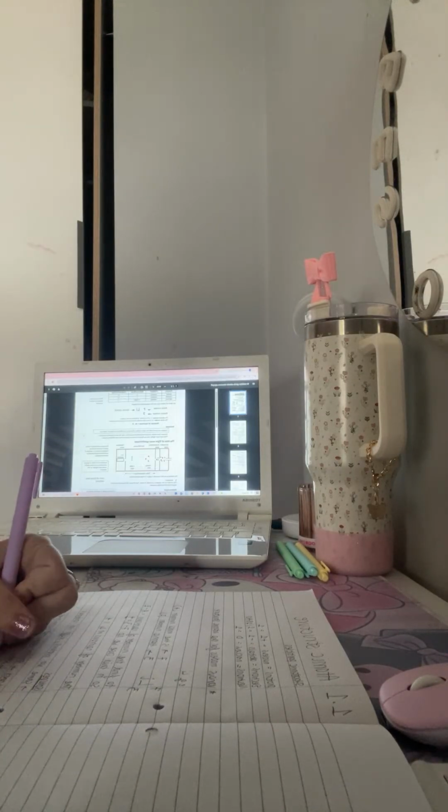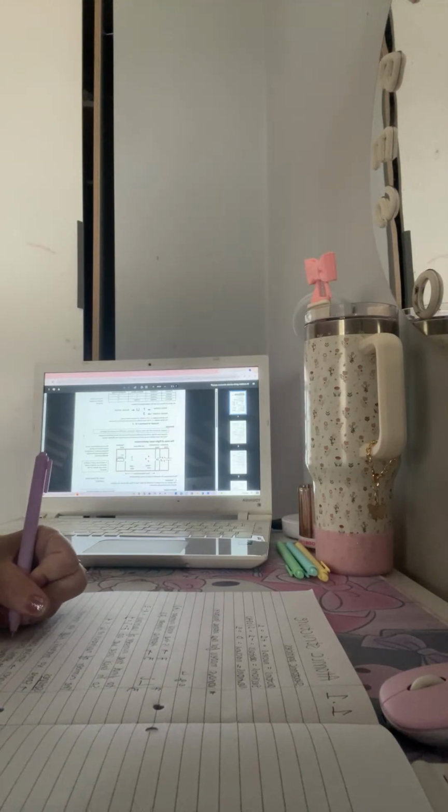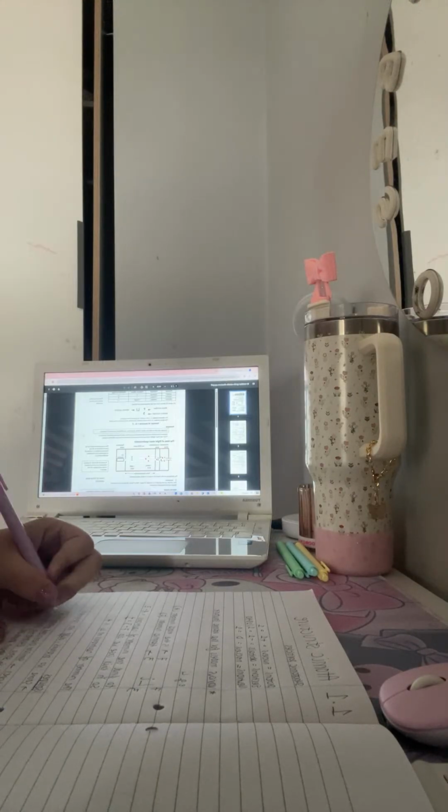So they have different physical properties due to the difference in mass.